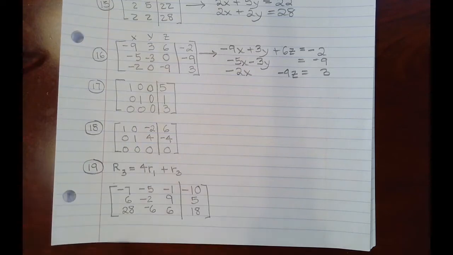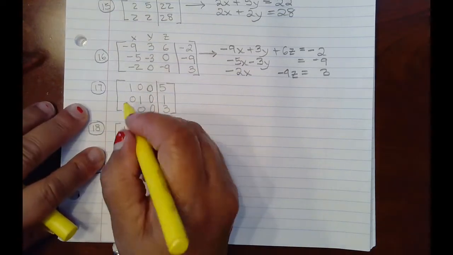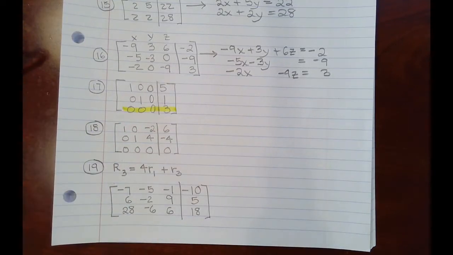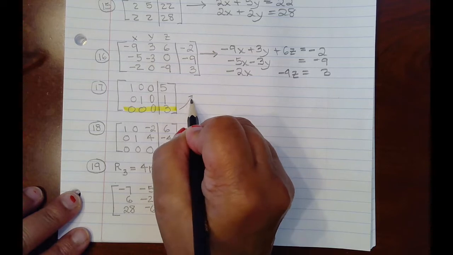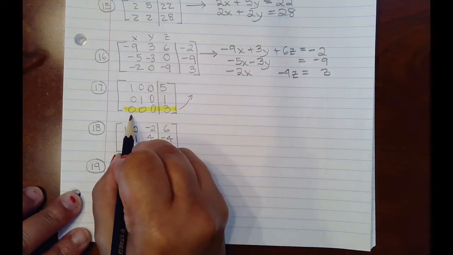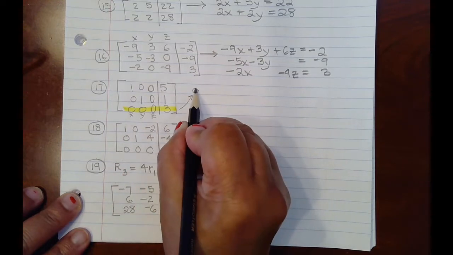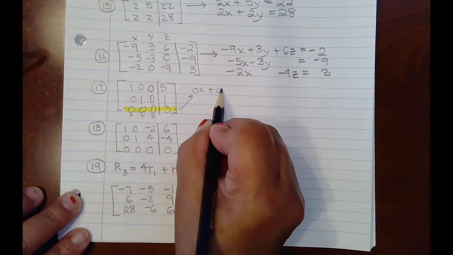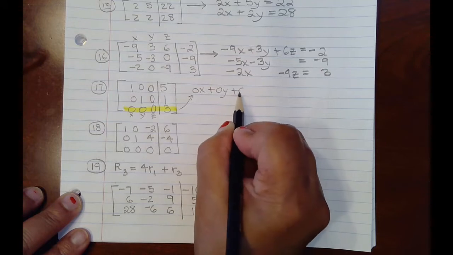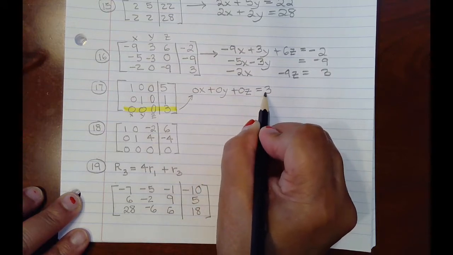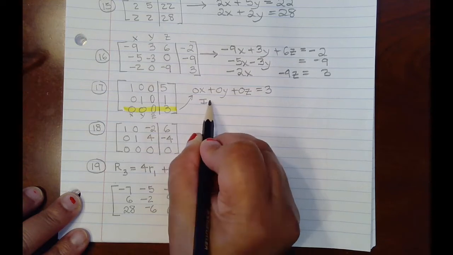This bottom row right here implies no solution, because what this really means is this being in the x column, this being in the y column, this being in the z column. That means 0 times x plus 0 times y plus 0 times z is equal to 3, and that is impossible.